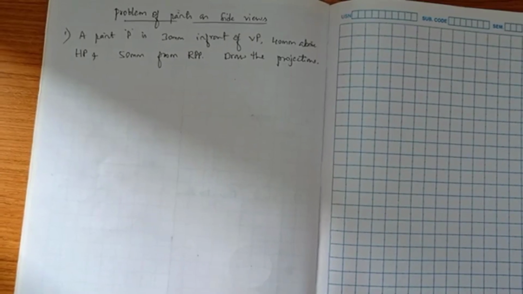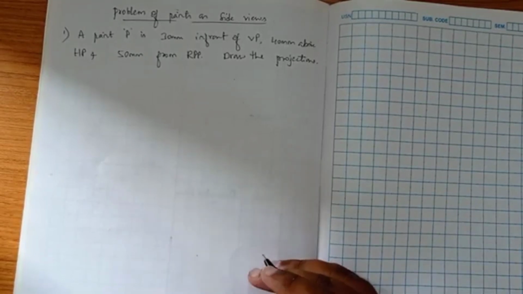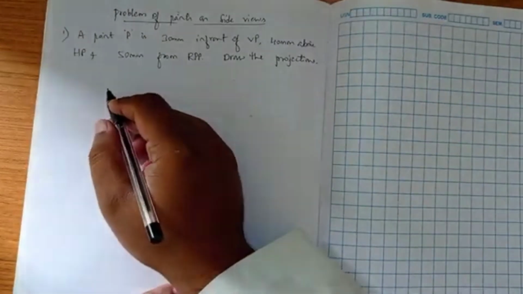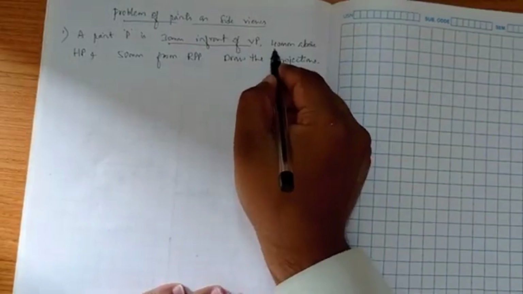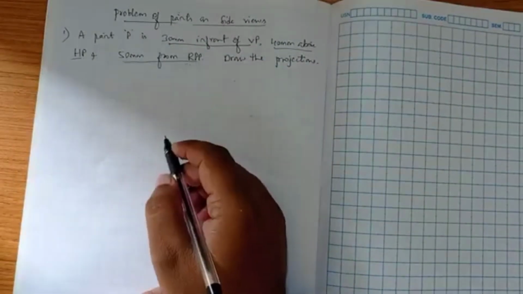Okay. Today we are going to discuss problems of points on side views. In this problem, we will be dealing with the side views. So we will go with the question. A point P is 30 mm in front of VP, 40 mm above HP, and 50 mm from the RPP.